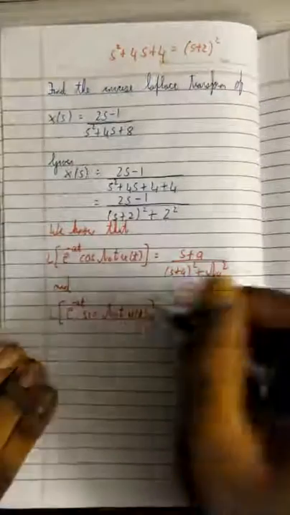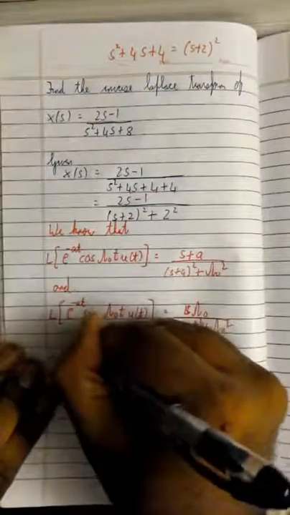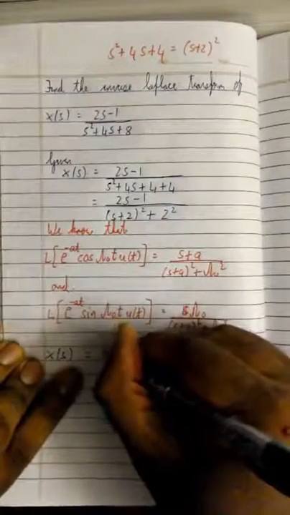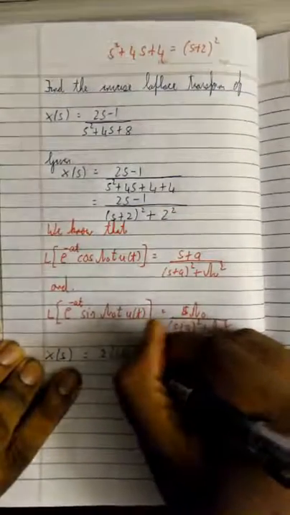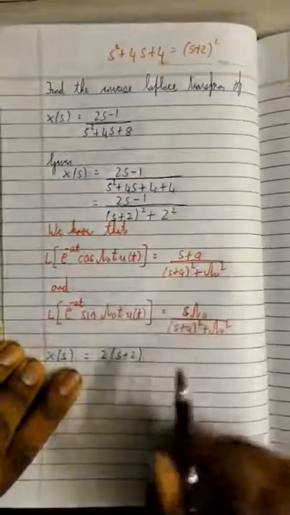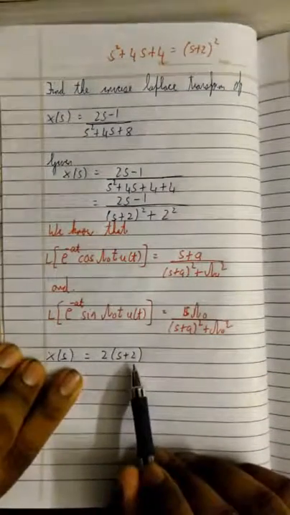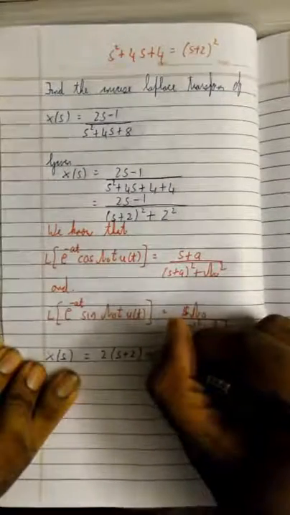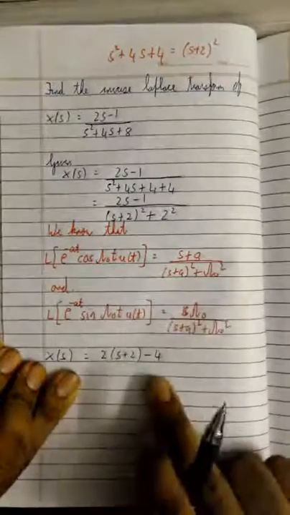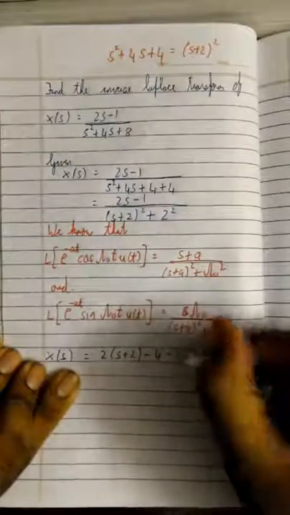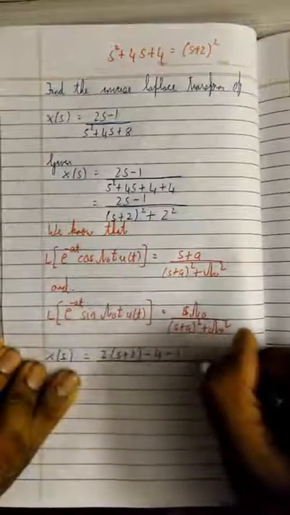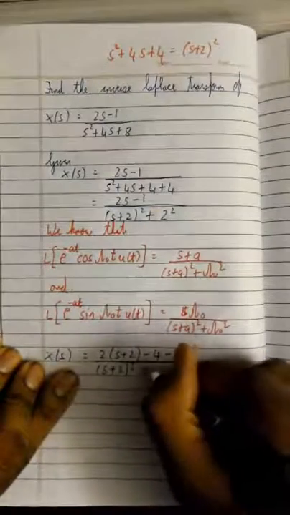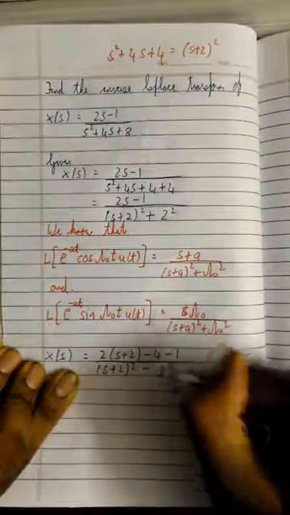I can write X of s as, I can write this numerator as 2 into (s plus 2). So what is being added? 4 is being added, right? 2s plus 4. So I am going to subtract 4 to equate it. Minus 1 by (s plus 2) the whole square minus 2 the whole square.